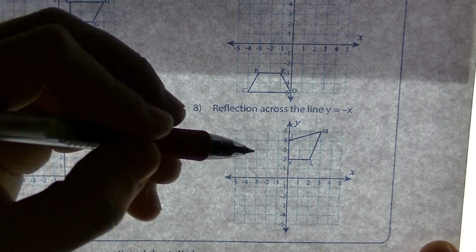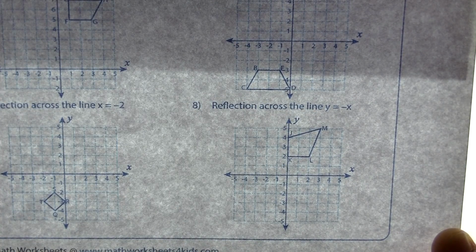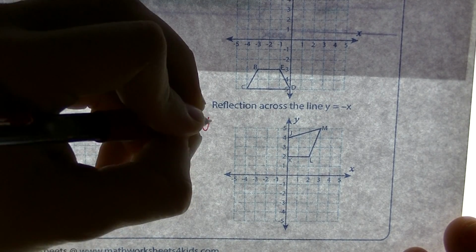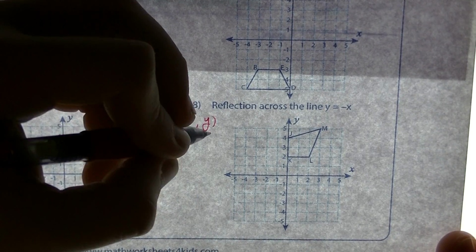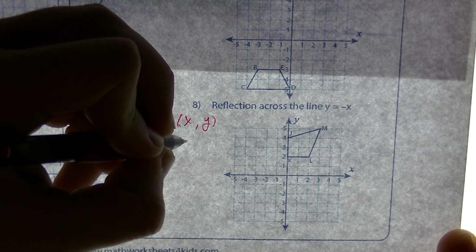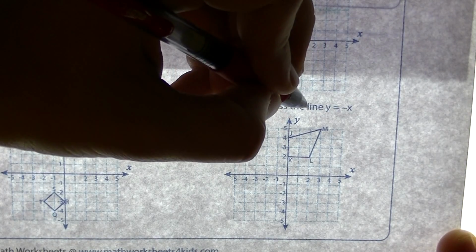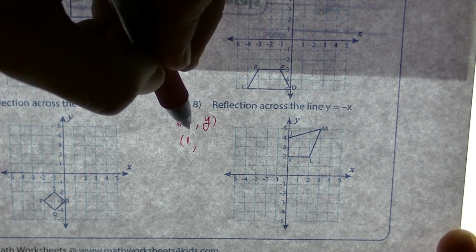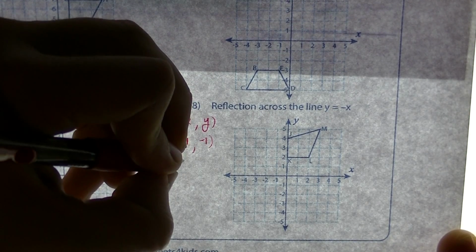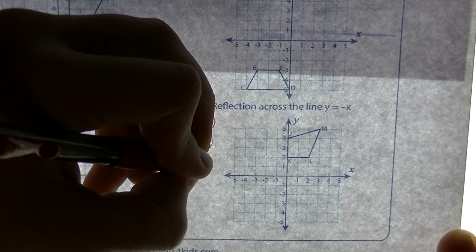I'm going to reflect this object across the line y equals -x. Well, let me think about that. If I've got the line, I've got my x and y coordinates. My y coordinate is equal to the negative of my x coordinate. So let's say my x coordinate was 1. That means my y coordinate is going to be, y is -x. So if my x was 1, y is going to have to be -1. If my x is 2, y is the negative of my x, so y is going to be -2.